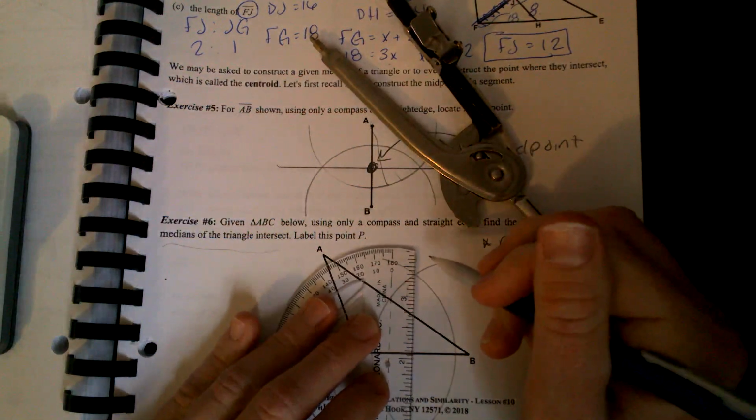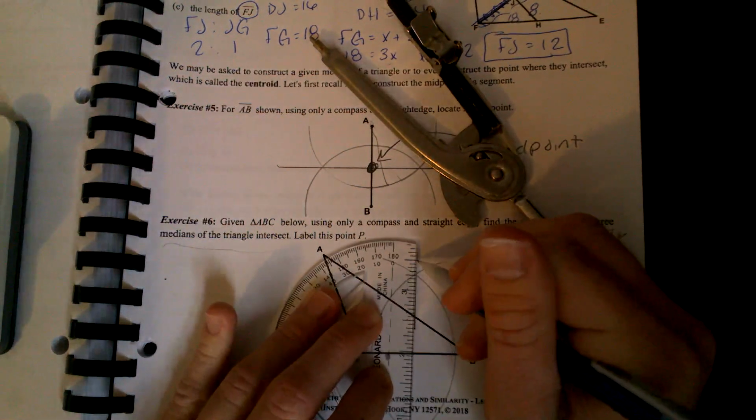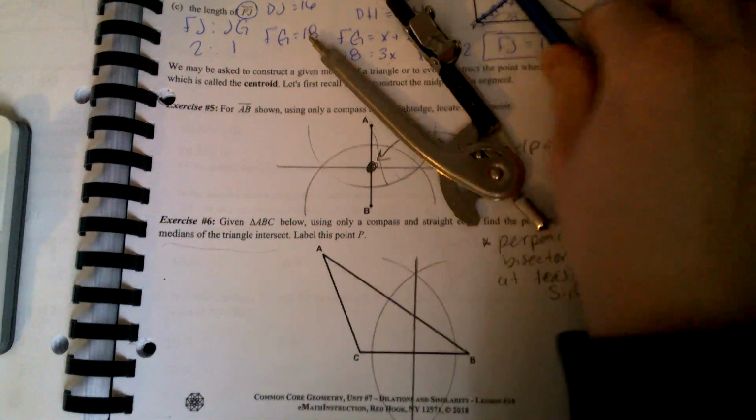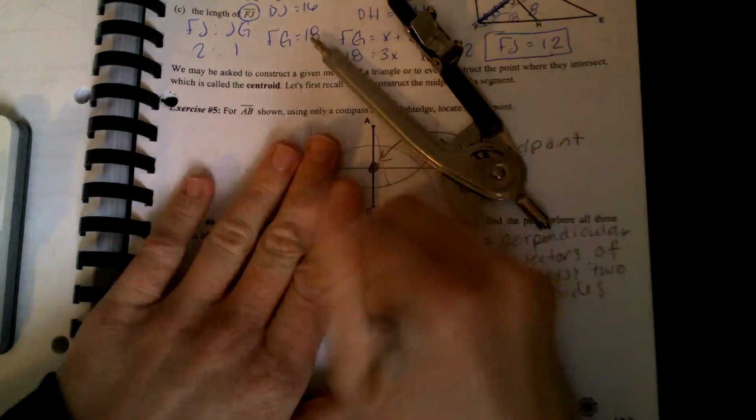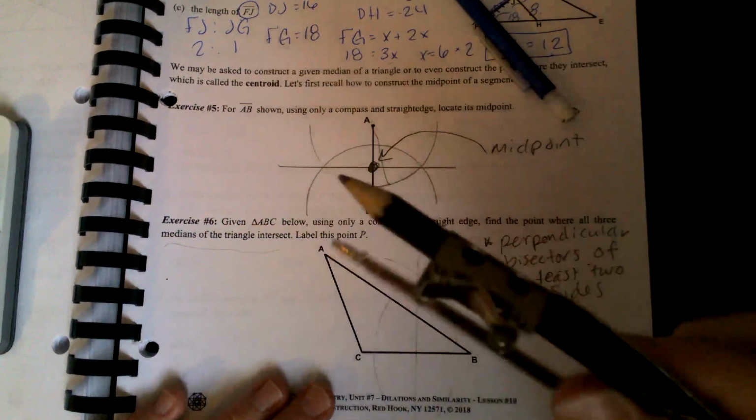Now I'm going to draw in the median. No, I'm going to draw in the perpendicular bisector of this. And that is quite off. Hold on. Let's try this again.